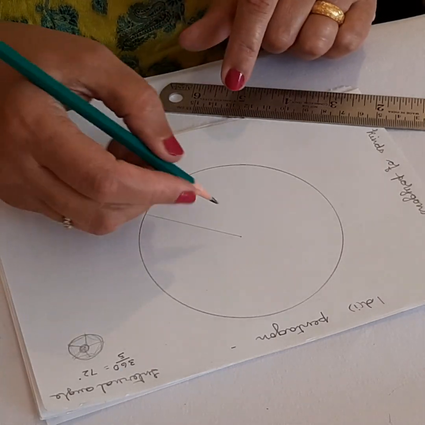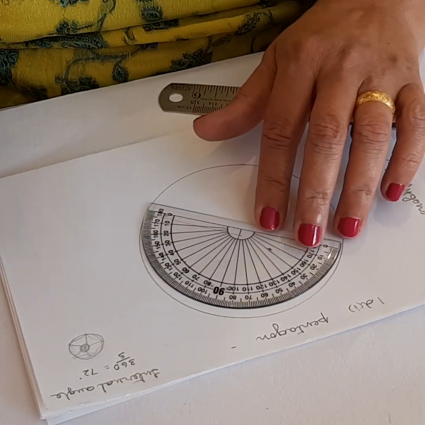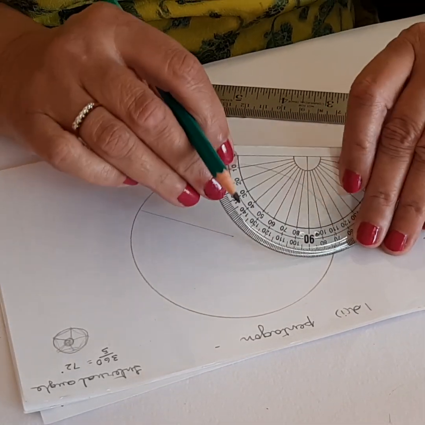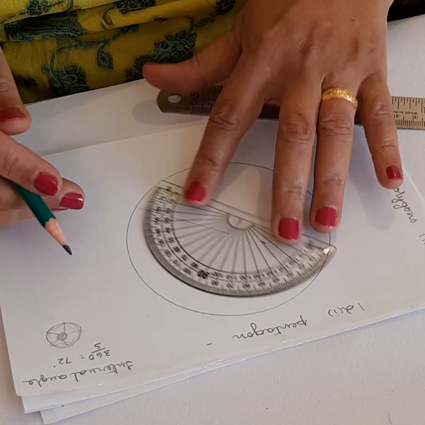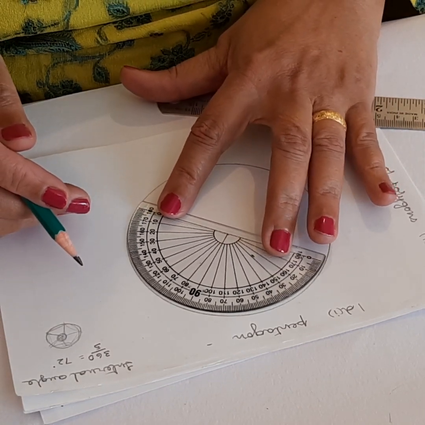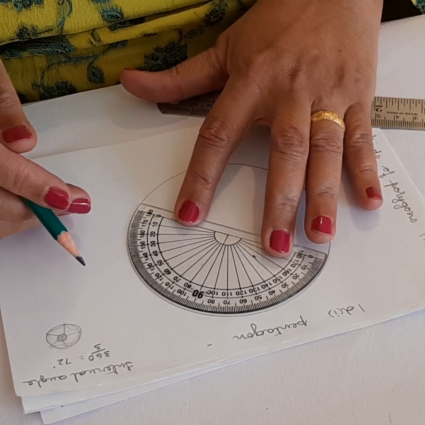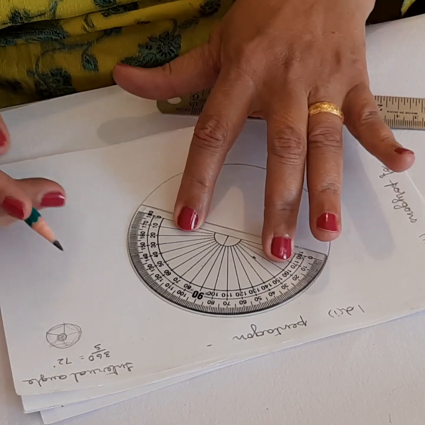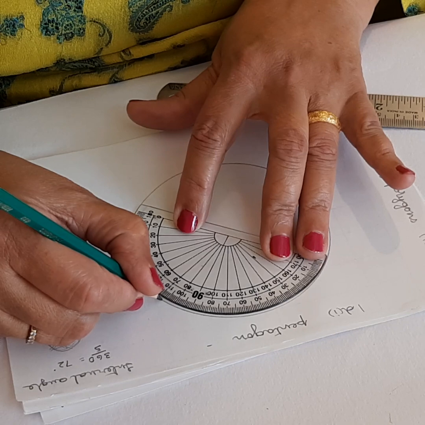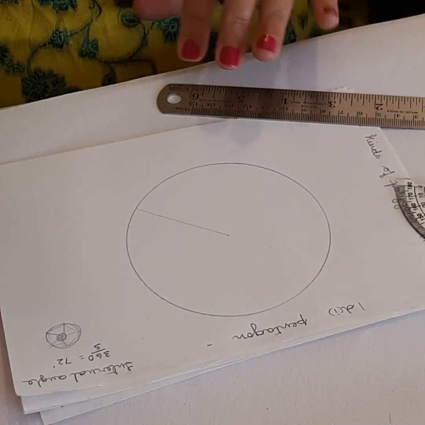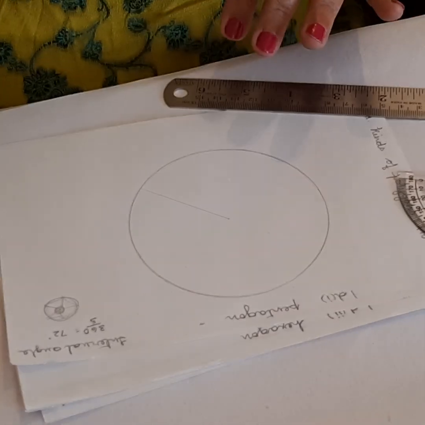Now what I need to do is I need to divide this into 72 degrees, okay. How am I going to do that? This point will go on the center, and this line will go along the line that I drew. And now I need to mark 72 degrees. That will give me the direction of the pentagon, okay. So it's 70, 71, 72. Okay, so this is going to be my first part of the 5 parts.